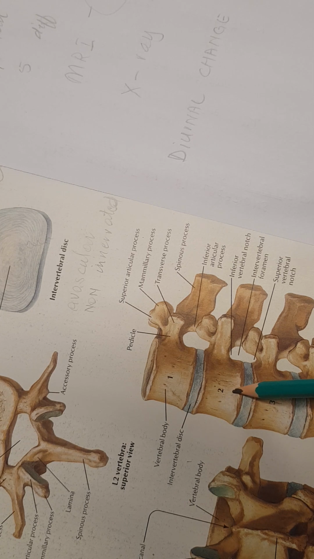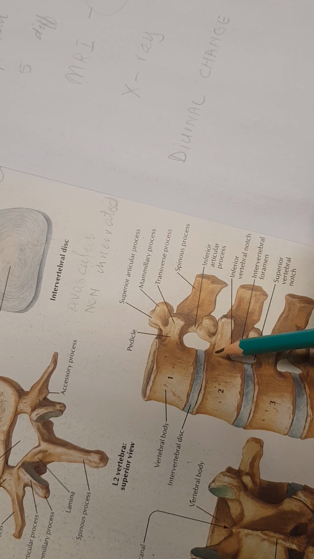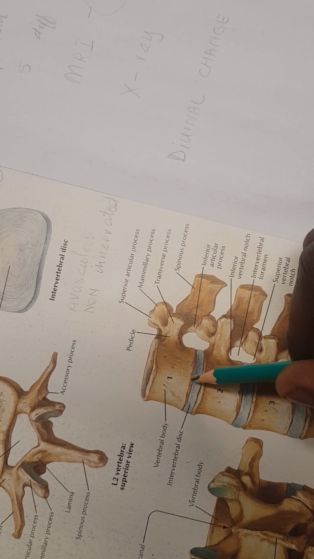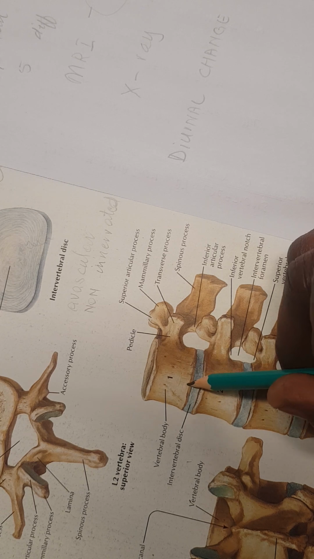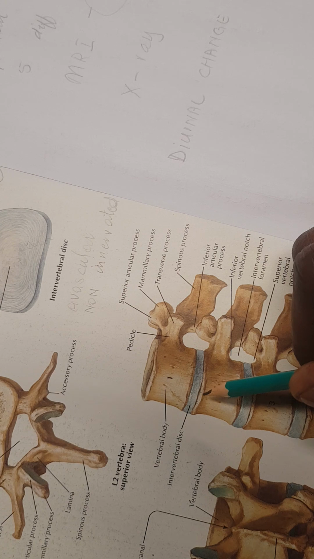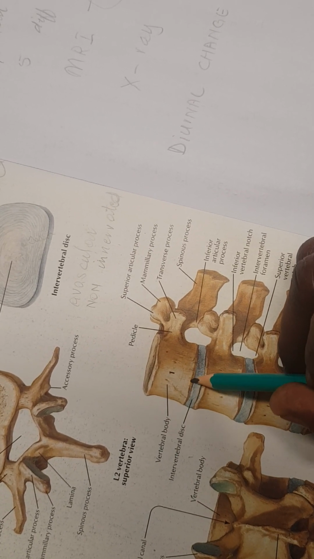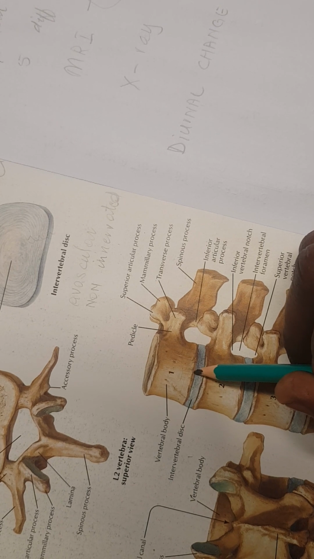We say blood nutrients from the capillaries of the vertebral bony end plate diffuse or soak through little holes called marrow cavities, or you can call them marrow channels, in this structure called the subchondral bone of the bony end plate.